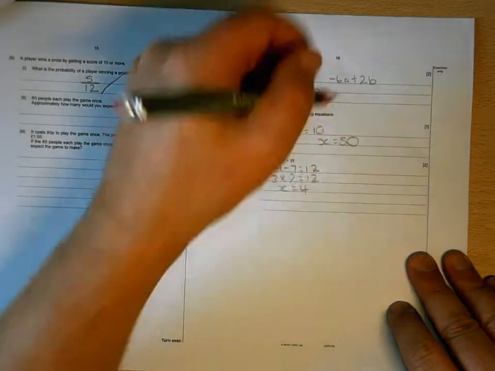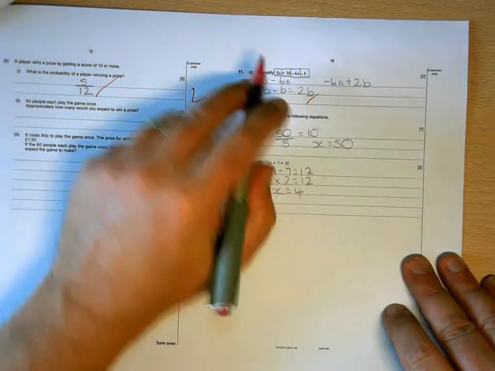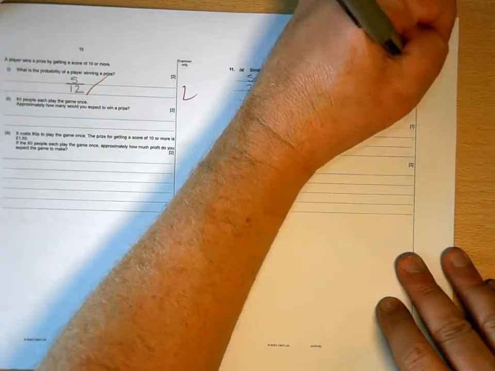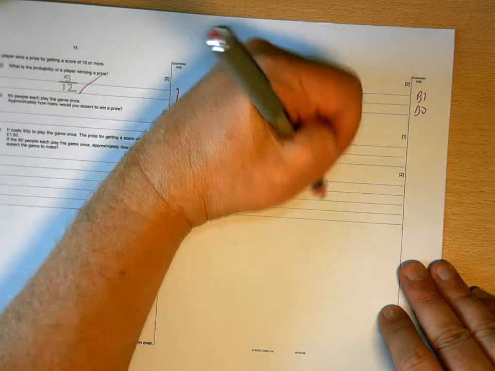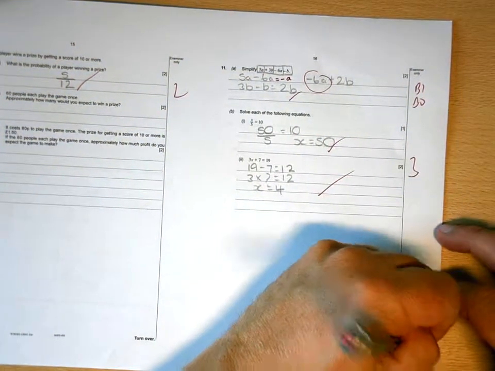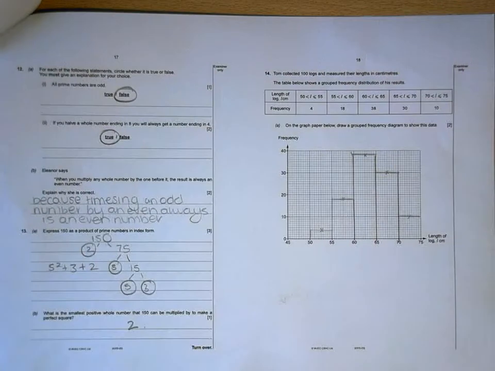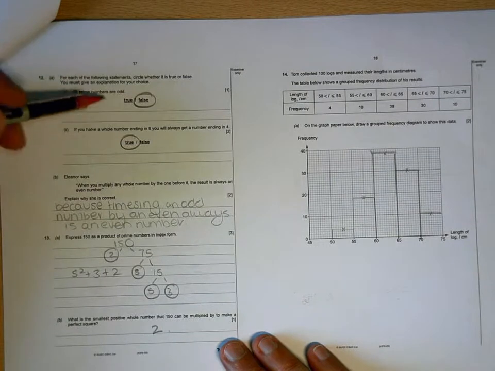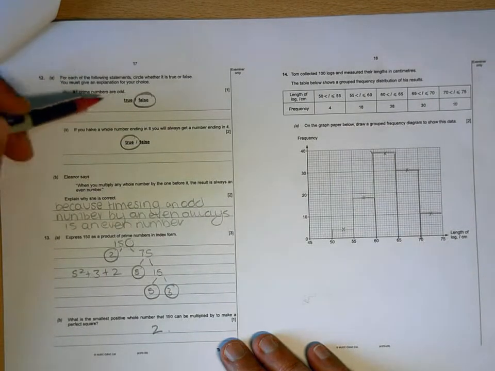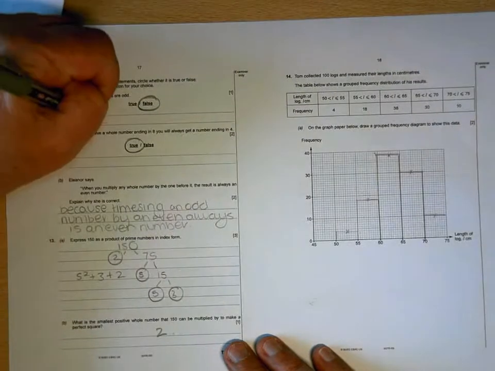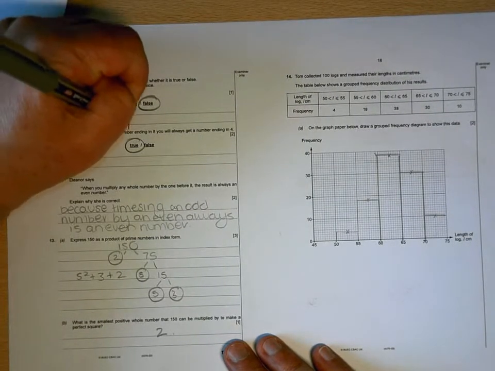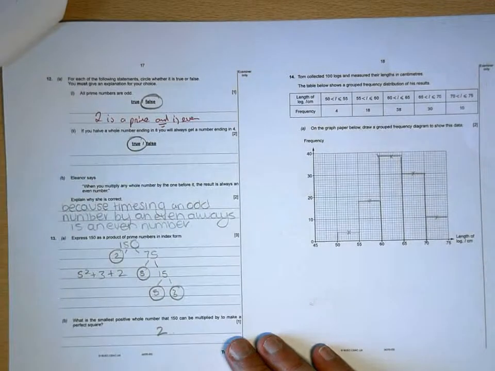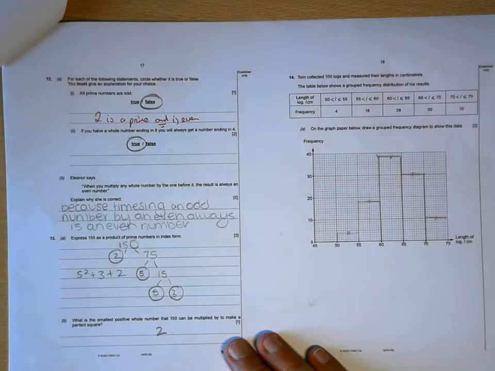Right, with this one, the 2b is correct, but 5a take away 6a is minus a, not minus 6a. So only one of the 2 marks for that. Those are correct, so 6 for that page. You won't get any marks for these unless you justify them. So you need to give an example of an even prime number, and there is only one even prime number, which is 2. So by writing 2 is prime and is even is justifying your answer.